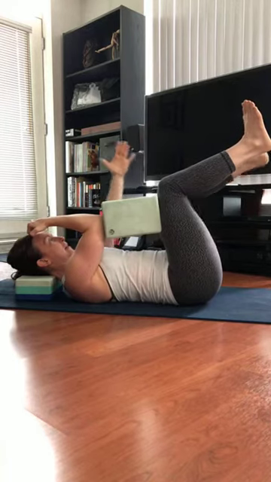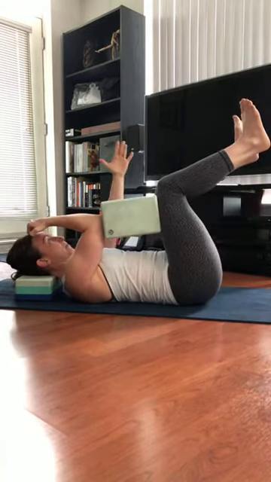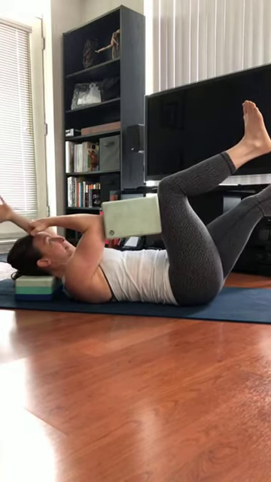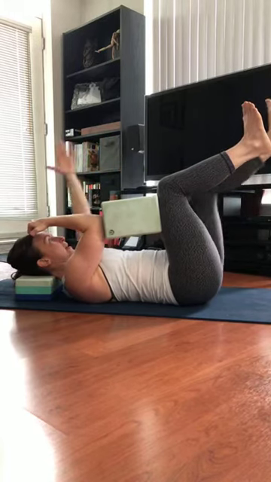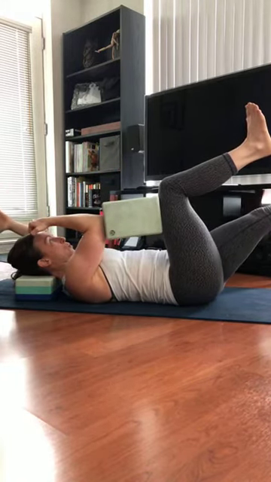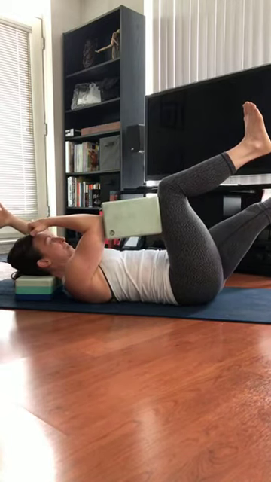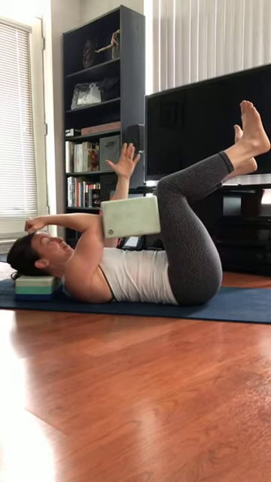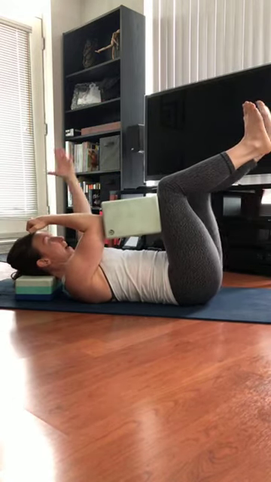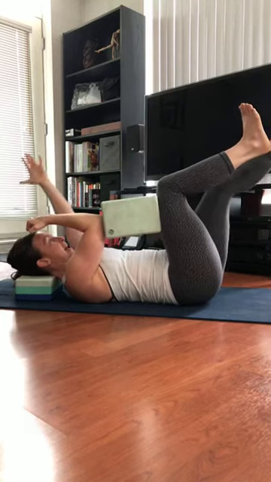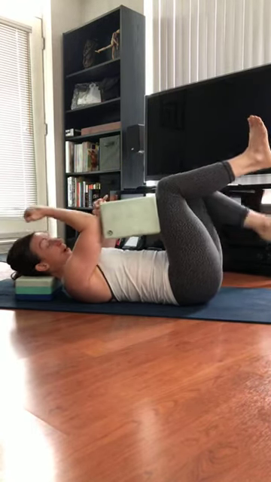Go ahead. Last 5 here. Extend. And up. Good. Extend. Back up. Good. And 7. Whoo. And good. And 8. And good. 2 more, guys. Keep pushing that elbow into the block. And 9. And up. Last one here. And 10. And up. Awesome. Go ahead and relax.